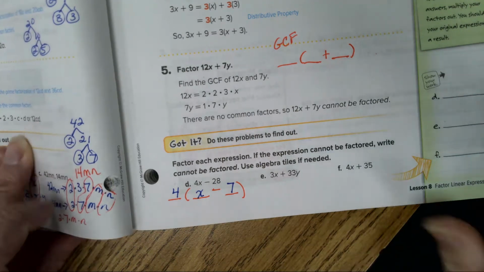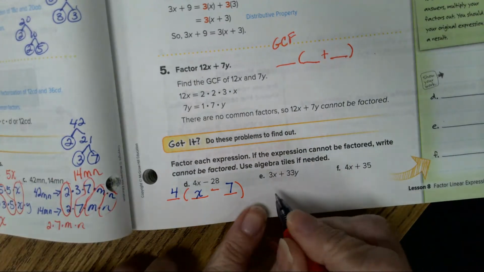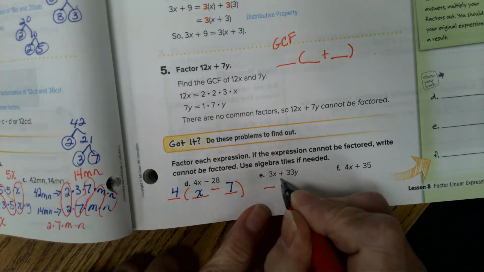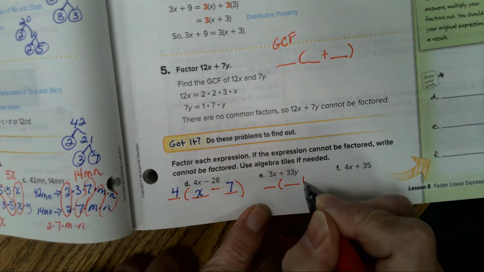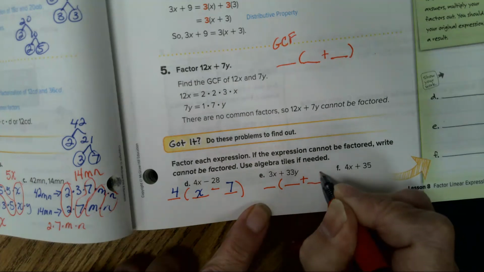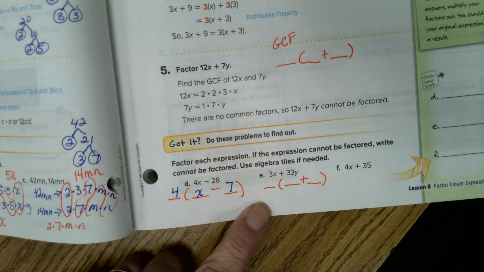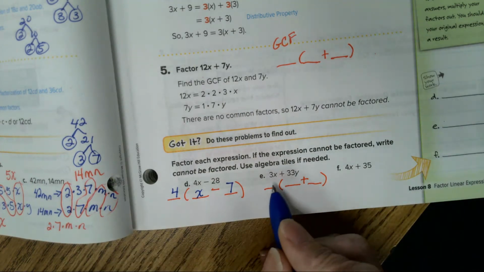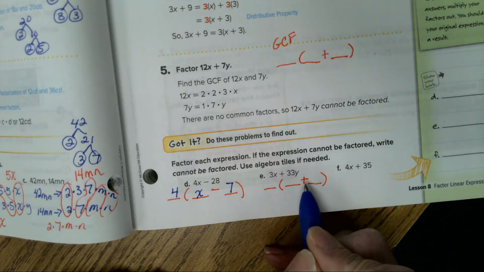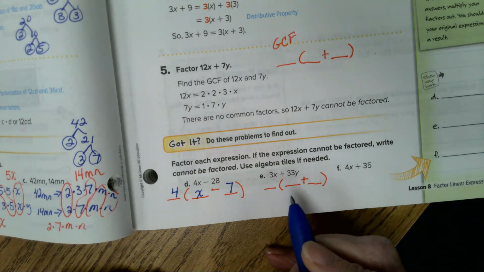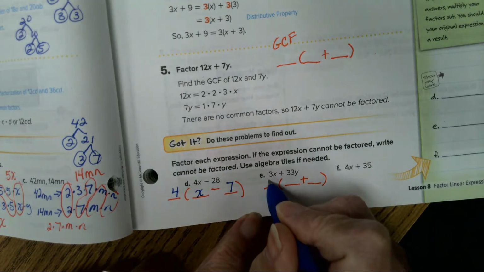Now let's look at letter E. A plus sign. All right. Now, what's going to be my greatest common factor here between 3x and 33y? It will be a 3. So you pull the 3 out.